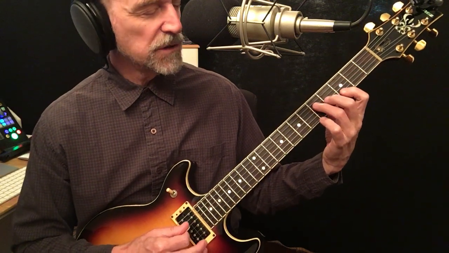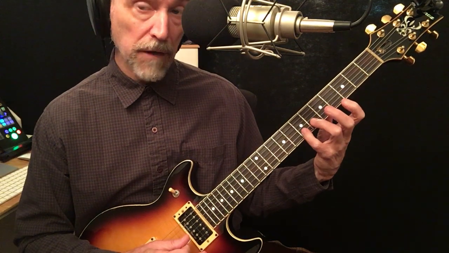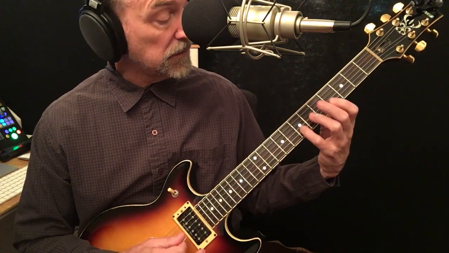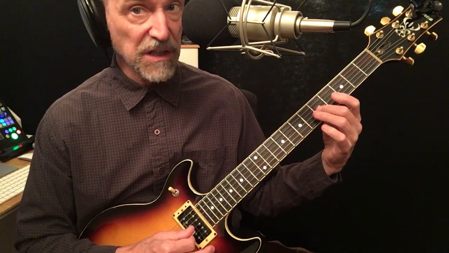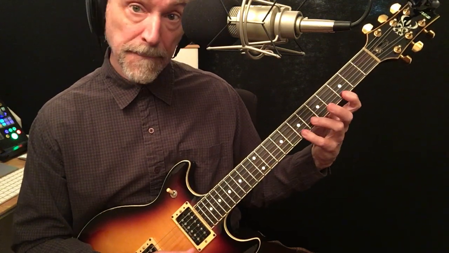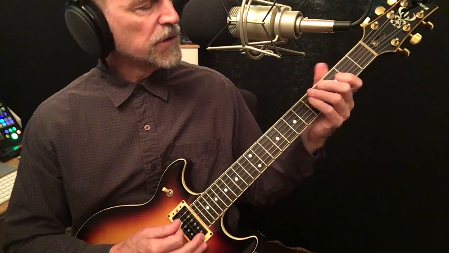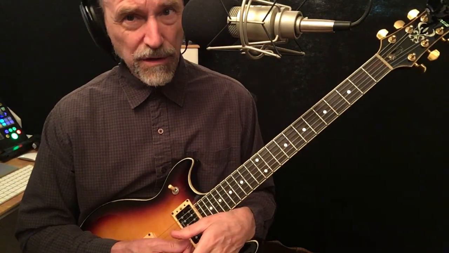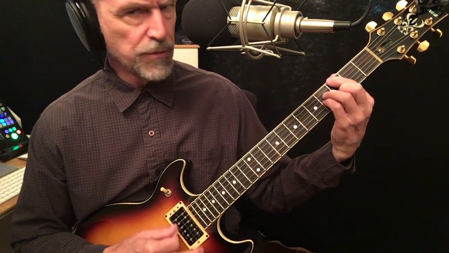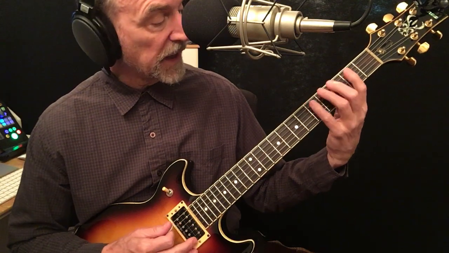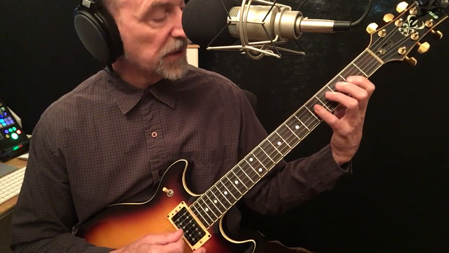Okay, then using the same strategy, 3 strings in a row, G, B, D, F sharp, G, and then that pentatonic is the same, and then 3 strings in a row here, C, E, G, B, and then into the pentatonic. Okay, so with the guitar, there are so many different options. That's why it's sometimes hard to present these things, because there are so many different ways of looking at it.